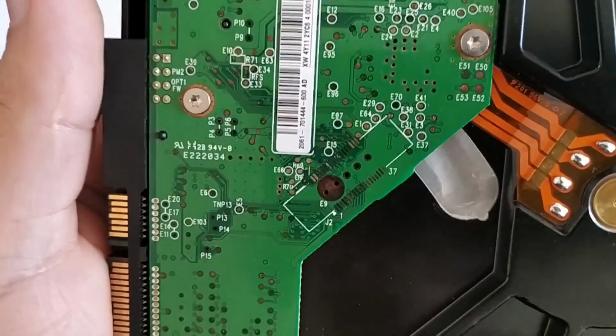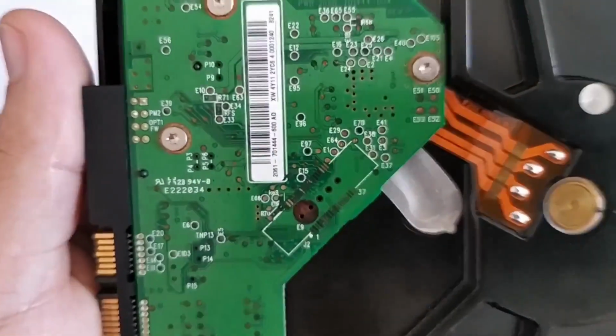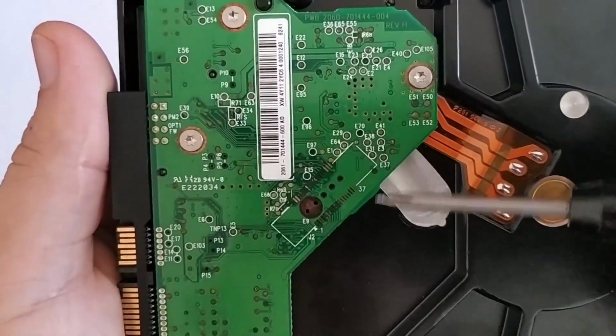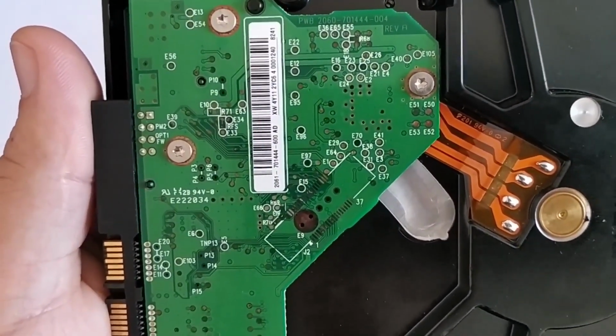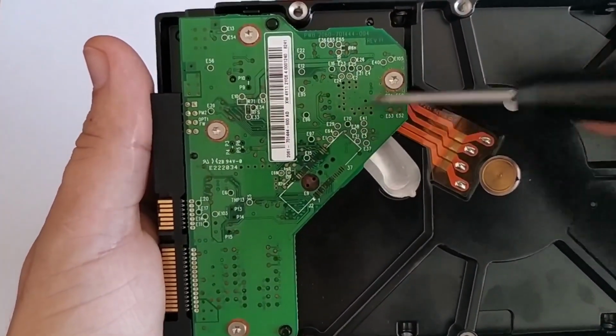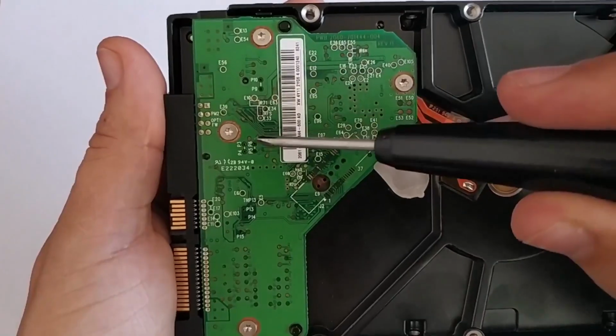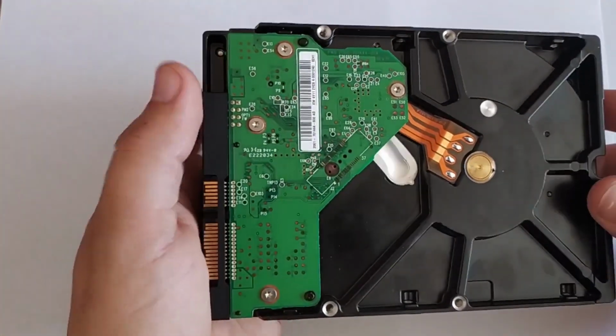If the disk is pretty old, examine the circuit board visually, and if you see any corroded contacts, the following method is very likely to help you. First of all, you need to remove the circuit board. You can do it by unscrewing these 4 small bolts, but you need to have a special Torx screwdriver, T6 or T7 type.